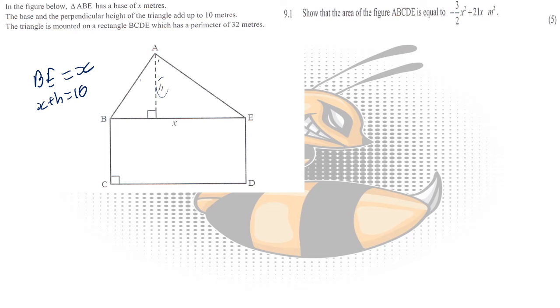Now the triangle is mounted on the rectangle BCDE, which has a perimeter of 32 meters. So again, remember, since it's a rectangle, opposite sides are equal. So that means BC will have to be equal to ED and BE has to be equal to CD. So in a sense, we know that BE plus ED plus CD plus BC should be equal to 32 meters because it's the perimeter.